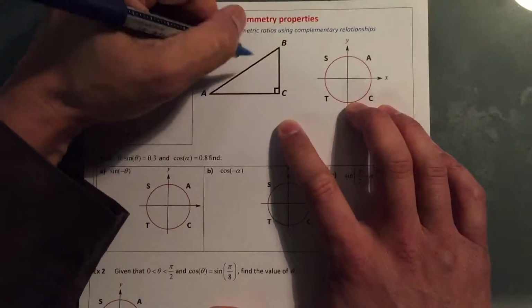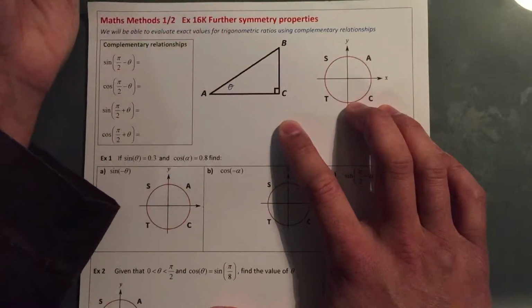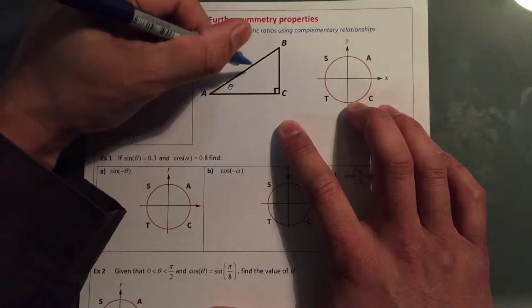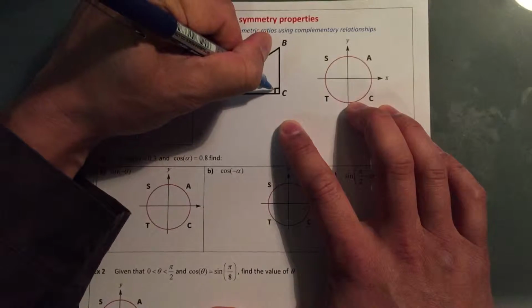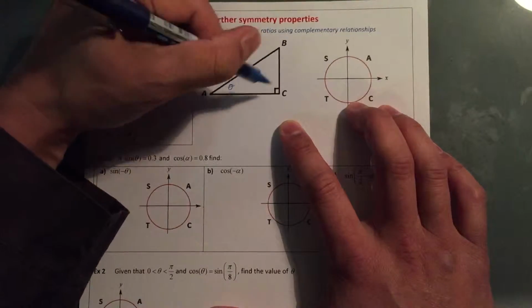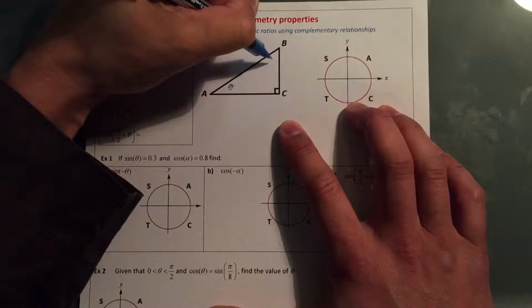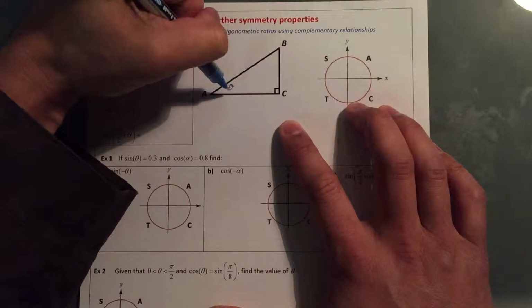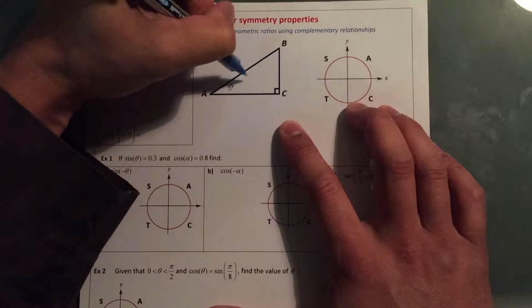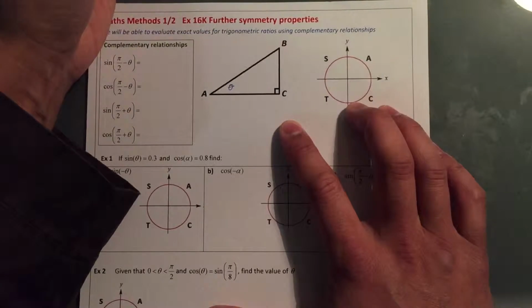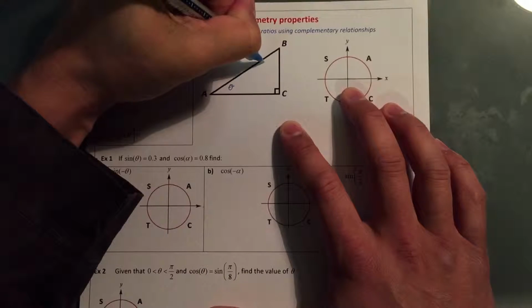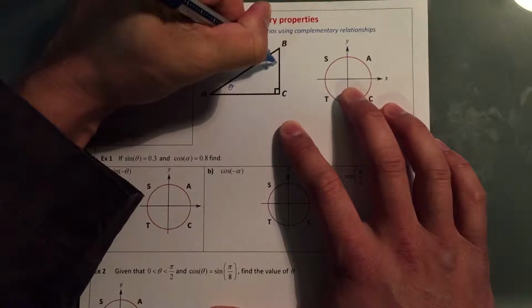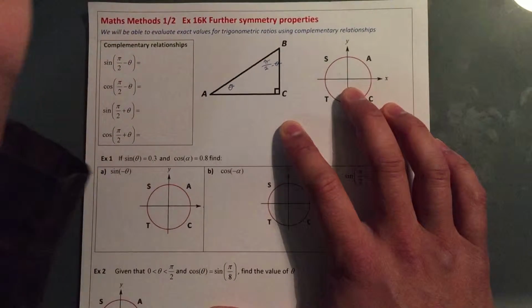So looking at this triangle, we're going to call this angle here theta. It didn't matter if we call this theta or this theta, but we're going to call this angle here theta, which means that if this is 90 and all the angles add up to 180, then this would be 90 take away theta, since this angle and theta are going to be complementary. So we'll call this angle pi on 2 take away theta.